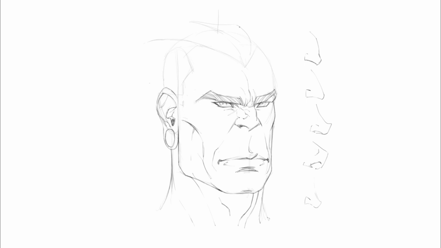So you can see here that I'm keeping it very light and very wispy, very free flowing. And I'm lightly drawing it in there.